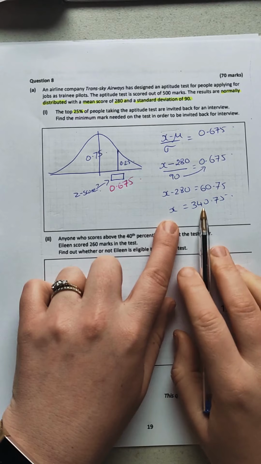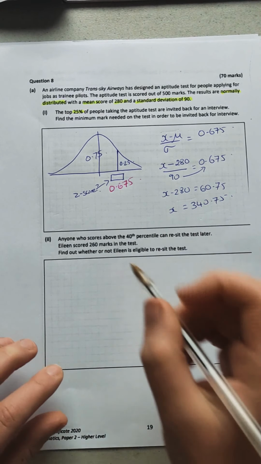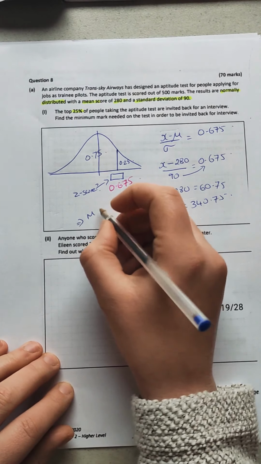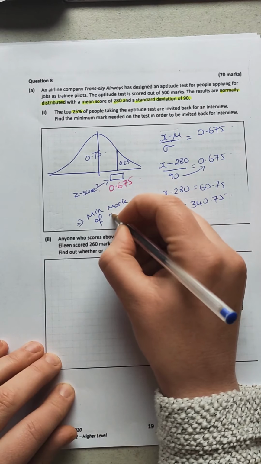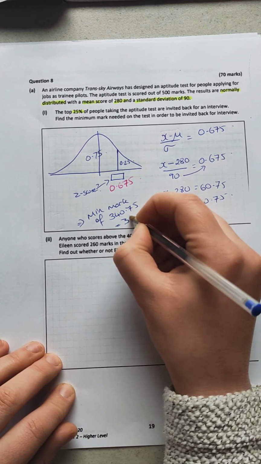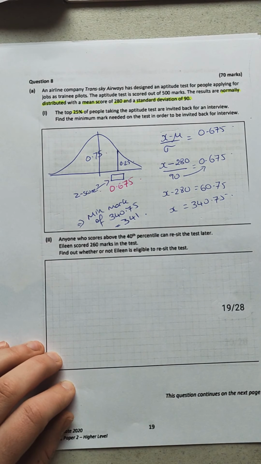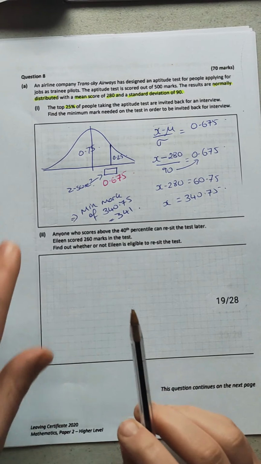So what is the minimum mark that I can get? Can I get 340 marks? No, that won't do. So the minimum mark is 340.75, which is 341, presuming that they only do whole numbers. Okay, so make sure you're sketching it out.